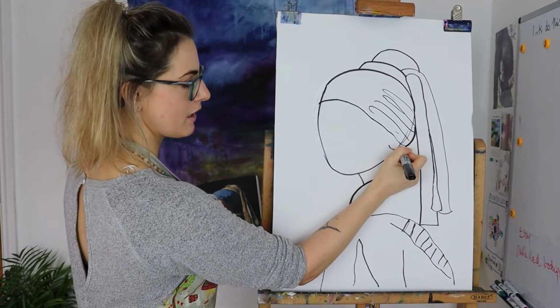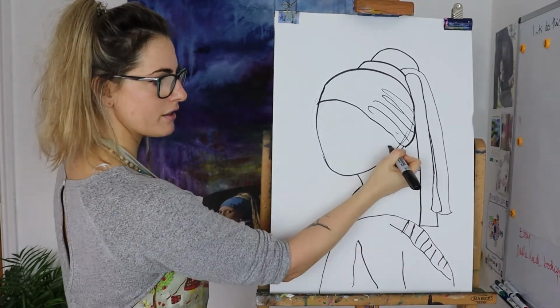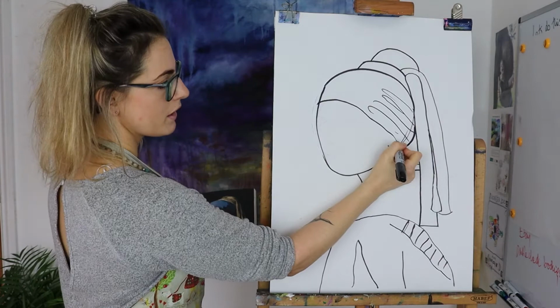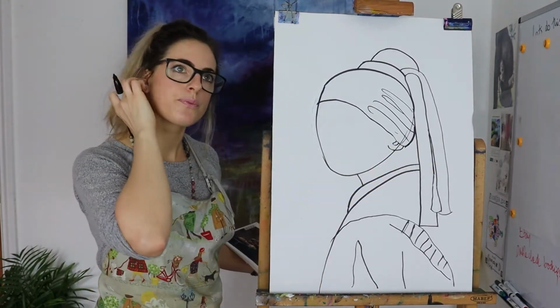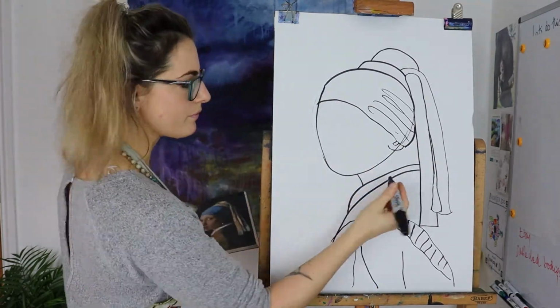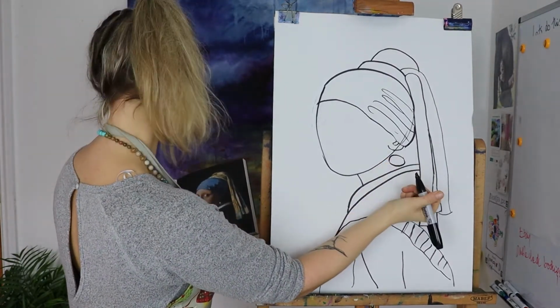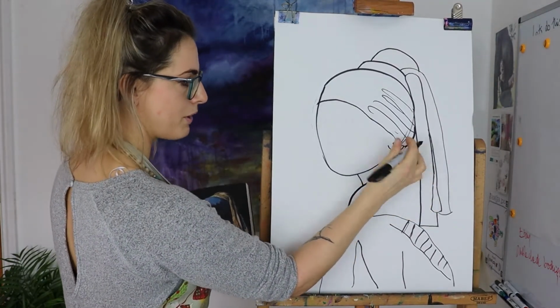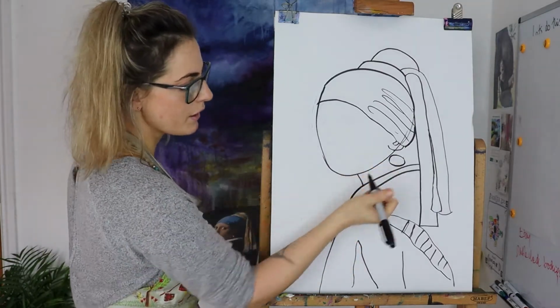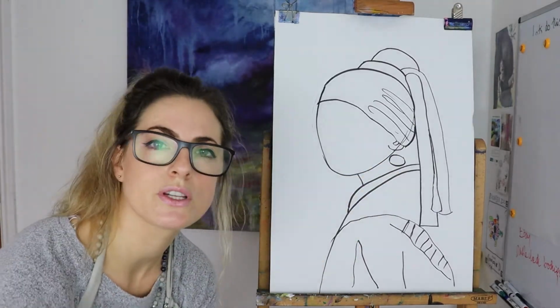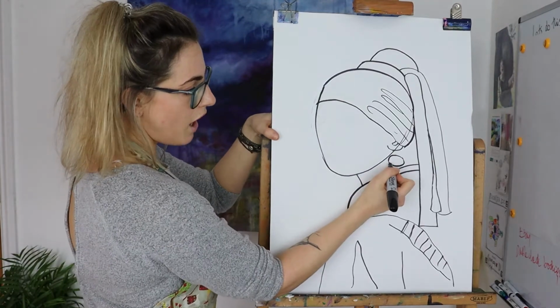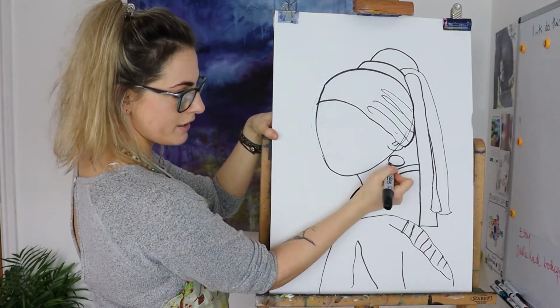Just do this. Just do a little line that's like a smile and a little kind of inside of the ear. And then we want to draw a really large circle earring. It's attached to there, but you won't really see it, so it doesn't matter. But now we're going to do this. I just want to show you this. Touch wherever the earring is.